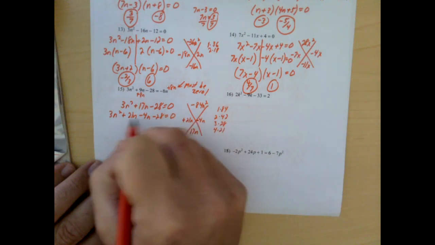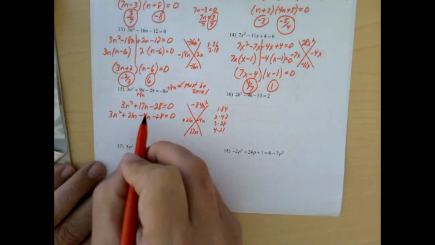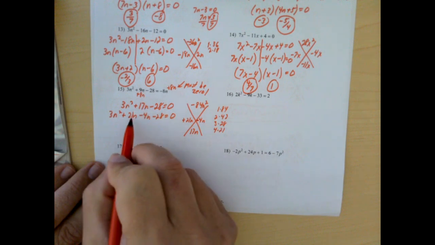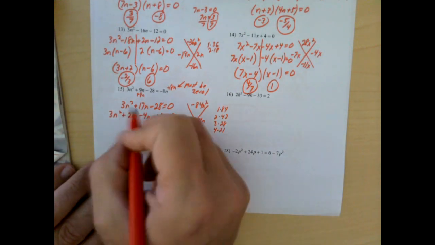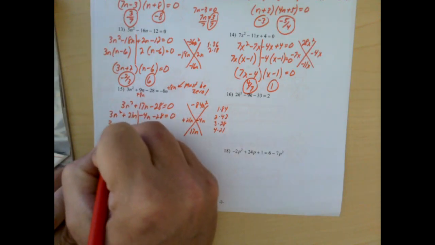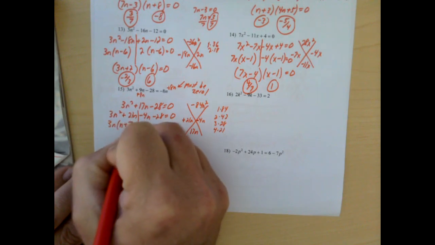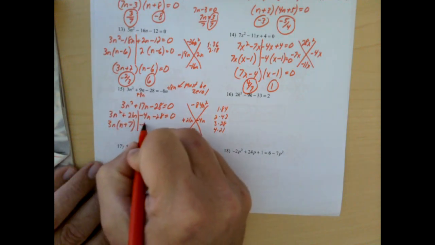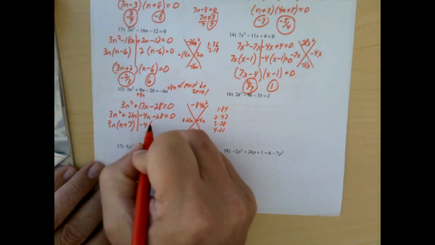Okay, so again, you can't change the problem. If that was a negative 17, then the signs would be reversed. But since it's positive, I need positive 21. Split it down the middle, factor out a 3n. Over here, factor out a negative 4.